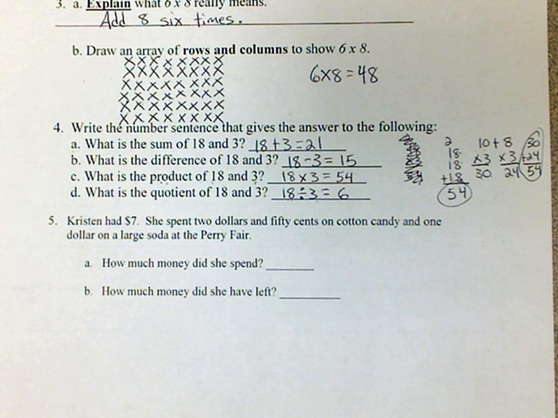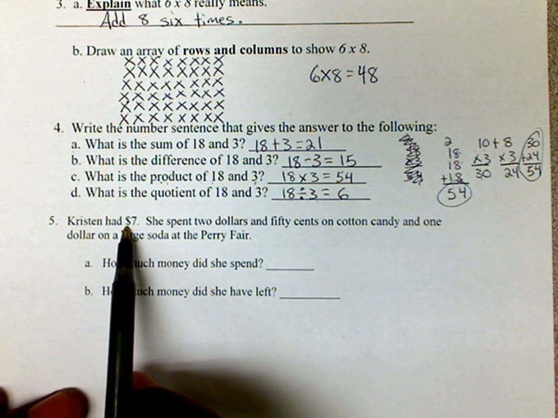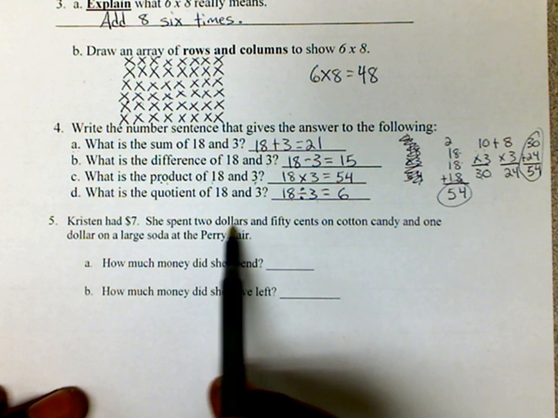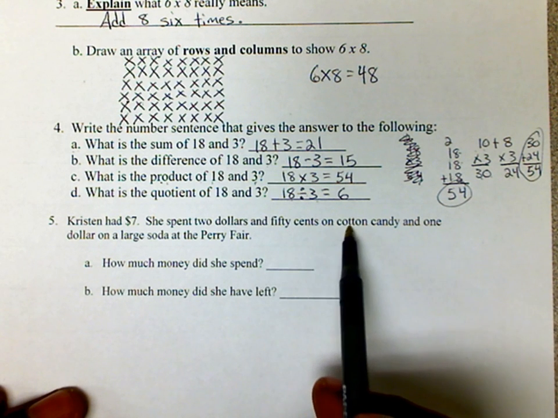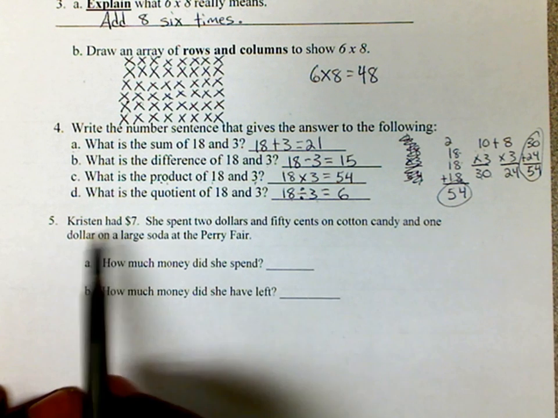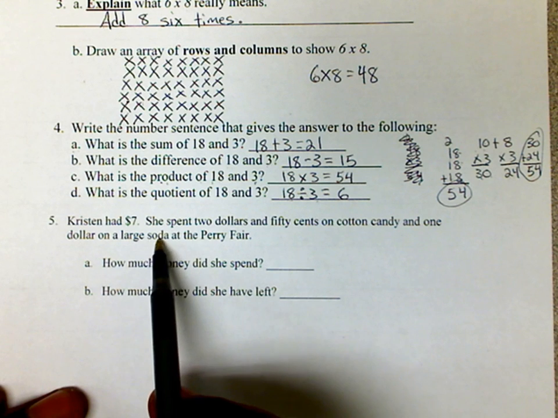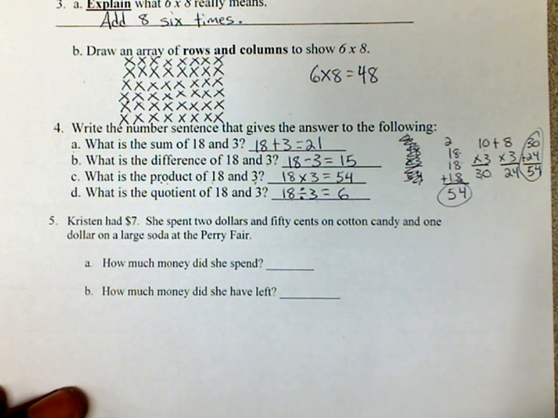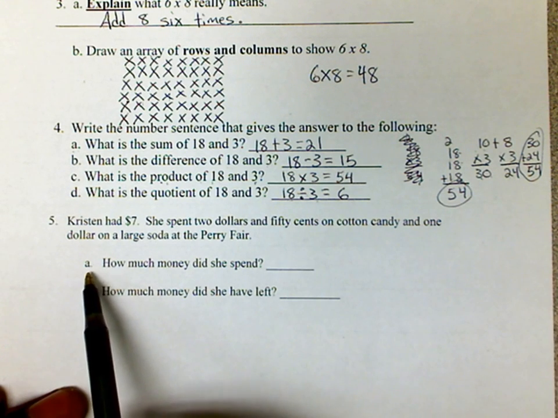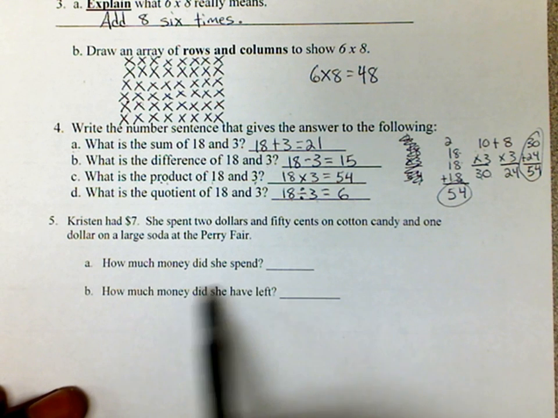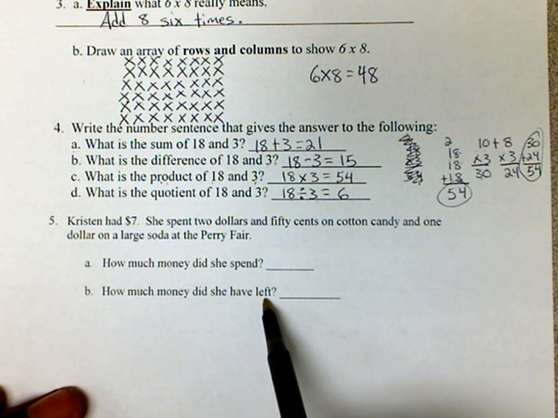If you look at number 5, there is a word problem. It says Kristen had $7. She spent $2.50 on cotton candy and $1 on a large soda at the Perry Fair. And they have two questions for you. How much money did she spend and how much money did she have left?